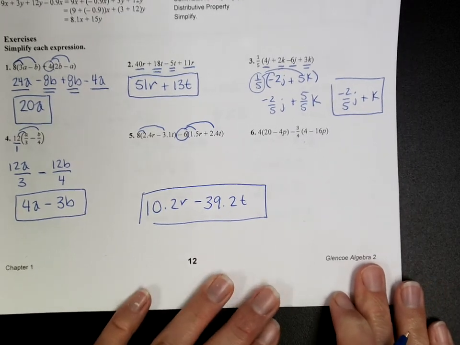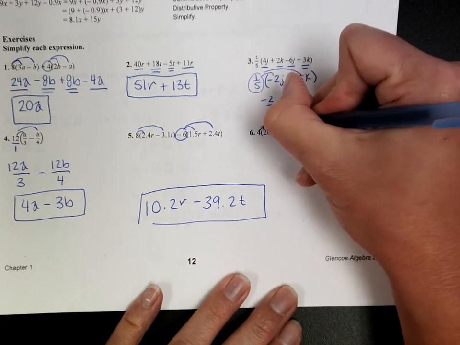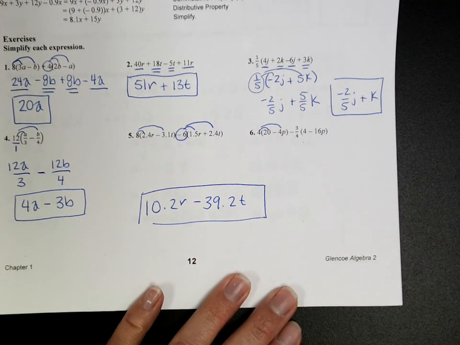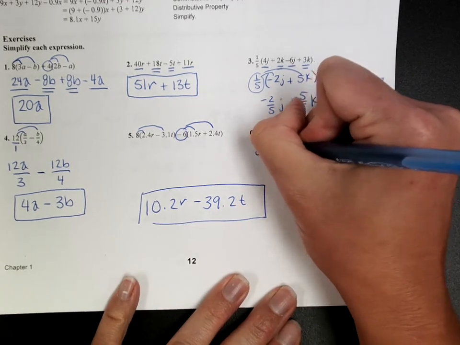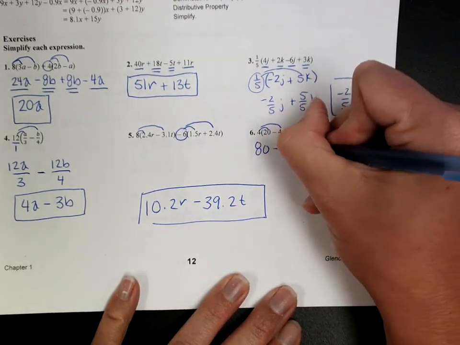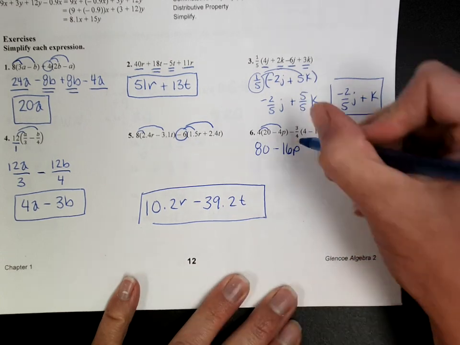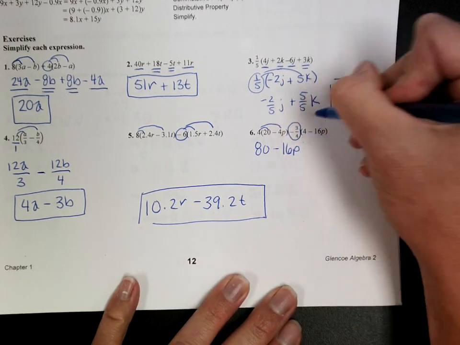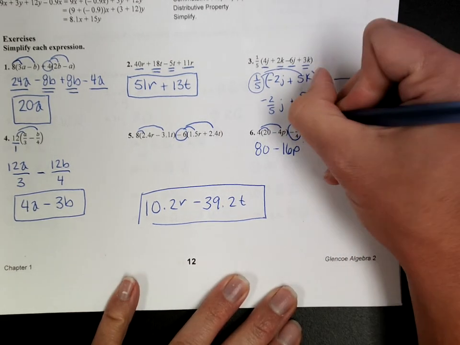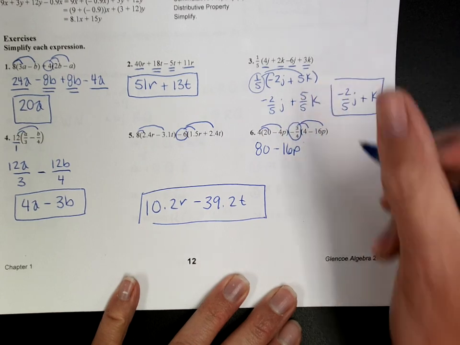Question number 6, I'll go ahead and walk you through this one. Same thing, distribute the 4. 4 times 20 is 80. 4 times 4 is 16. I'm also, again, going to need to distribute the negative 3/4. So negative 3/4 and negative 3/4.